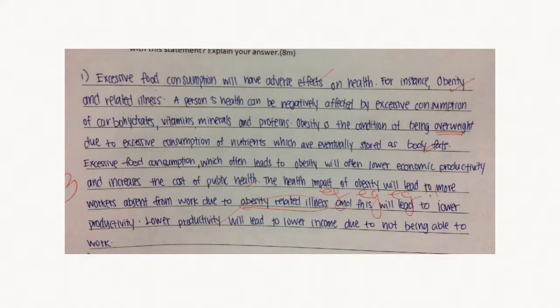However, there is no specific explanation of what is overweight in terms of food consumption, nutrient consumption, and there is also no mention of obesity related illnesses. So things like your high blood pressure, cardiovascular disease, stroke, diabetes, these are all examples that should be included, but this candidate has left out.